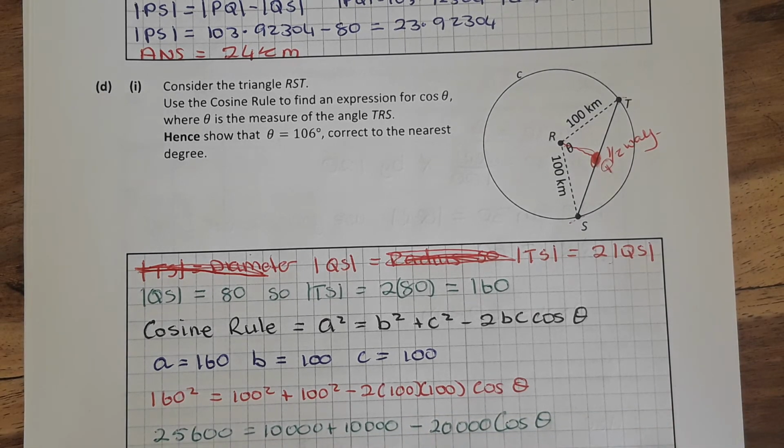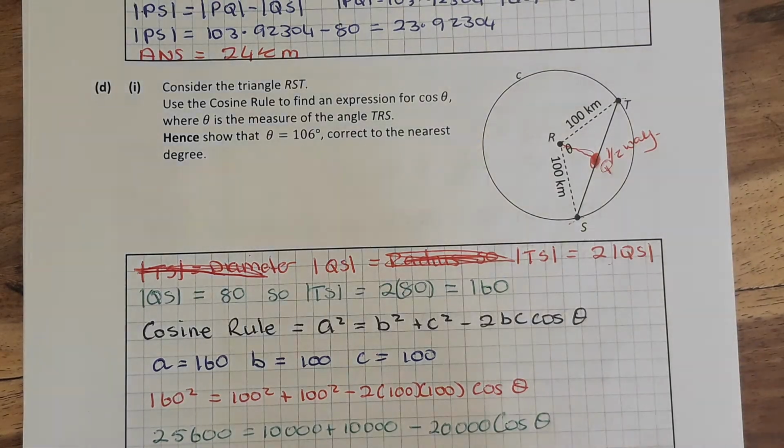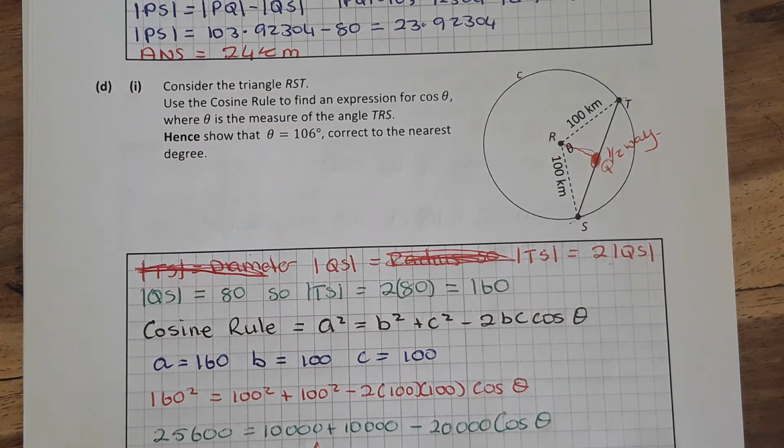Obviously 10,000 plus 10,000 gives you your 20,000. So you have 25,600 equals 20,000 minus 20,000 cos theta.